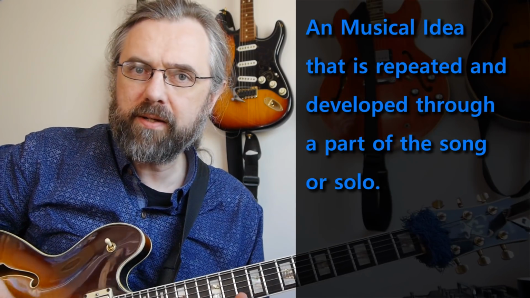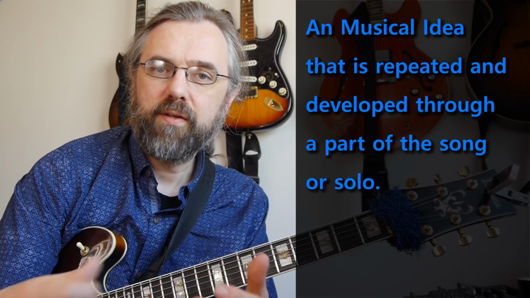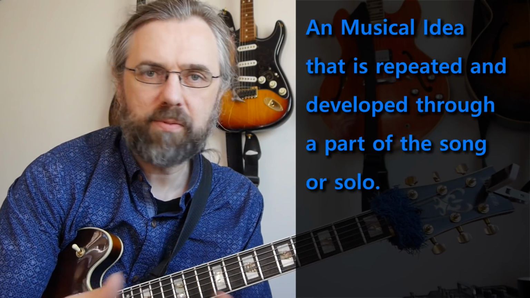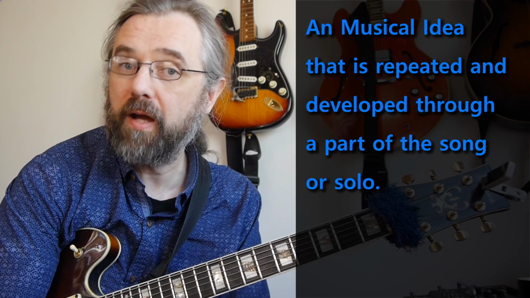This is something that's everywhere, and you can just hear it's a musical idea, and then the musical idea is repeated in the next part of the melody, but then changed slightly, because otherwise it gets too boring. So it's not just repeating the same exact melody all the time. You're going to change something either under the melody or in the melody itself to make it interesting.